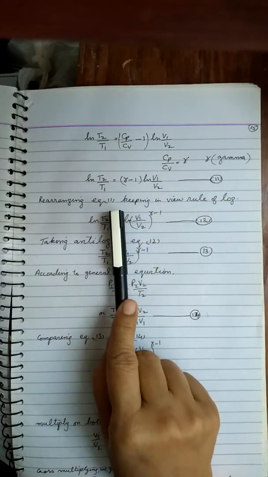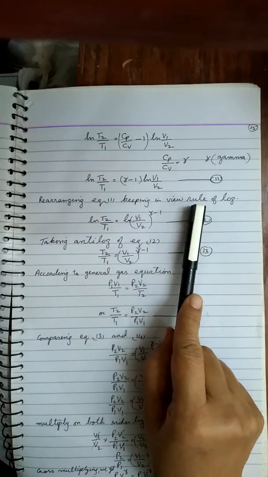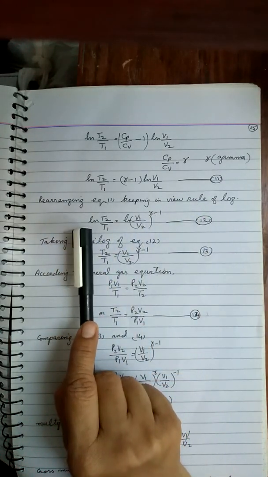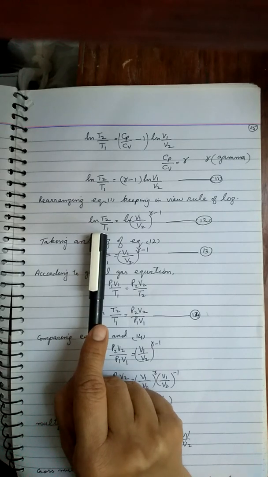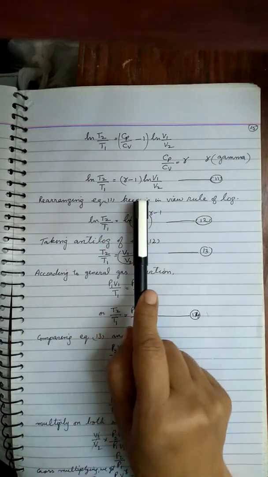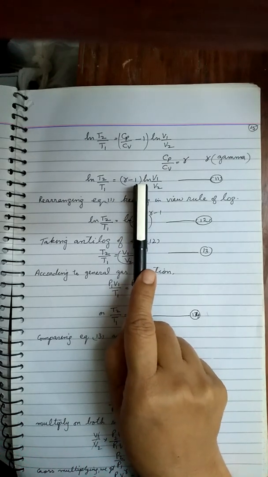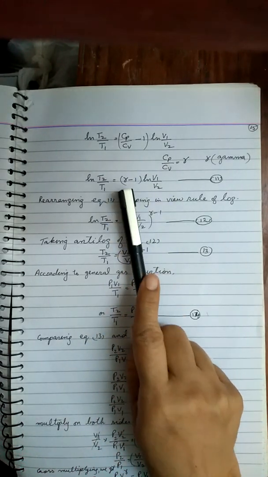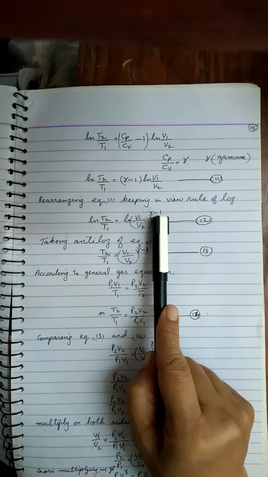Rearrange this equation, keeping in view the rule of log. Log natural T2 by T1 is equal to, this coefficient gamma minus 1 can be written in the form of the exponent.